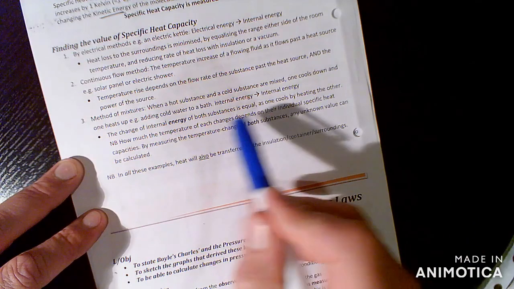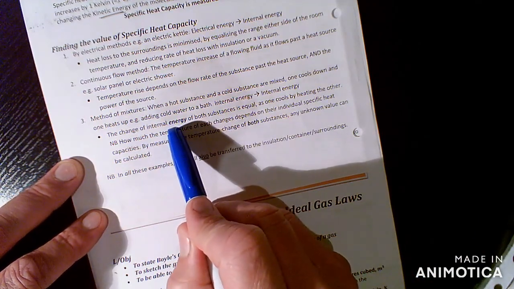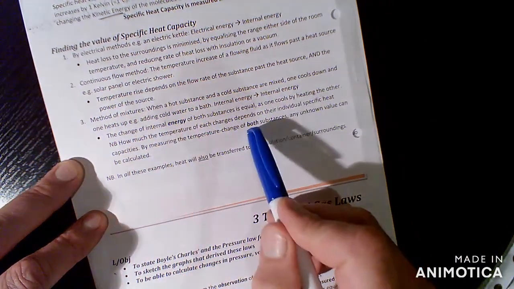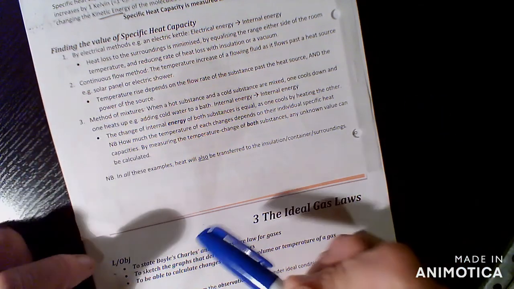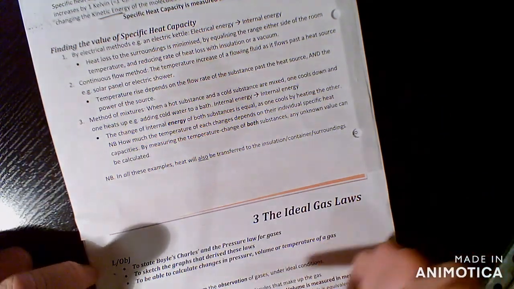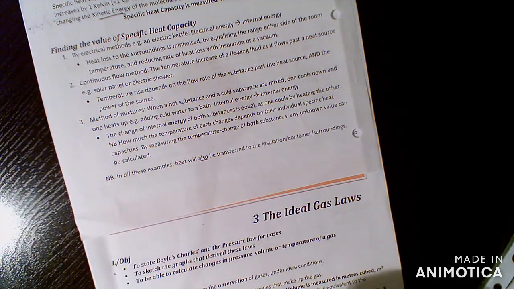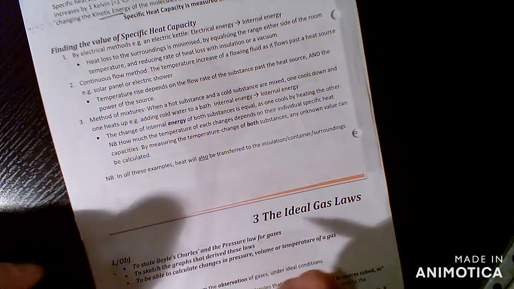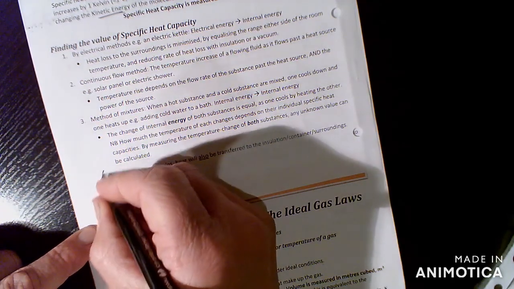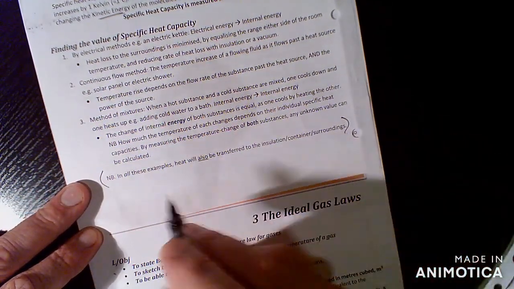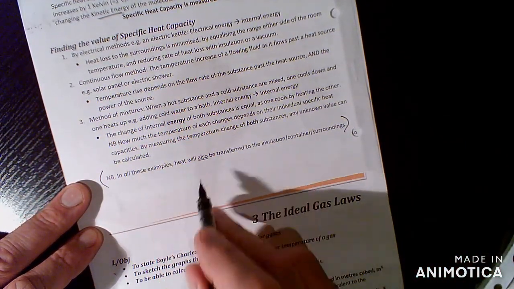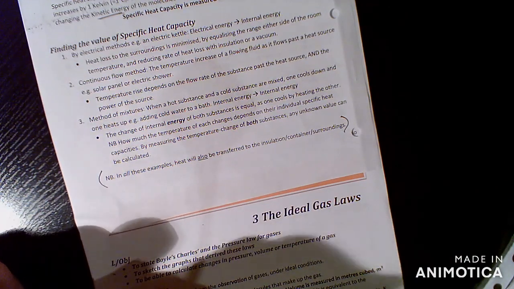Okay, and it's just checking, as it says there, that the heat lost from one of them is equal to the heat gained by the other, and that's how your equation works. Energy in, energy out. But there's a big caveat at the bottom, not in A-level questions, but do remember that in real life you're also going to get heat transfer to the surroundings.